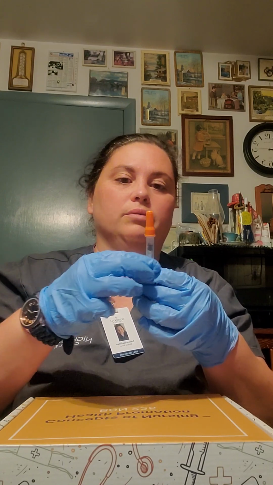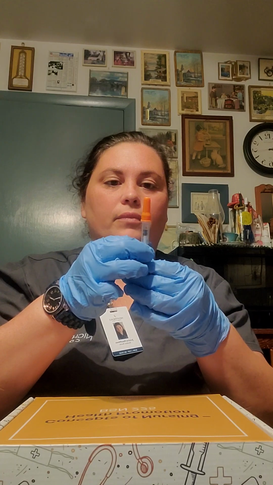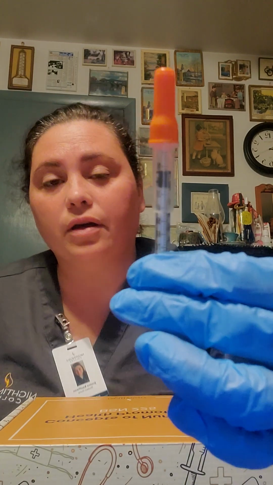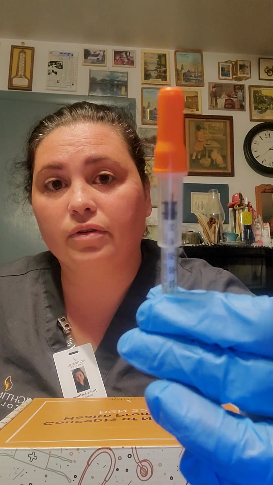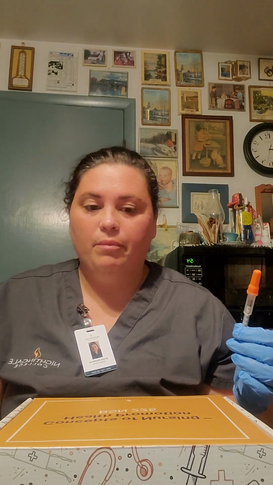Put the cap back on. Alright, and you can see I have 12 units in there, and I would verify this with my other nurse and with the MAR before giving my patient these 12 units of insulin.